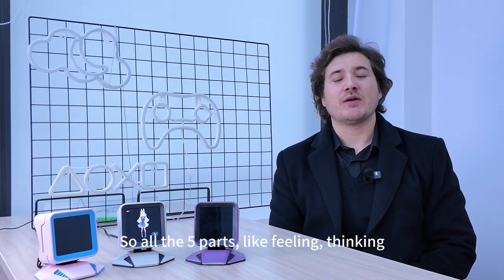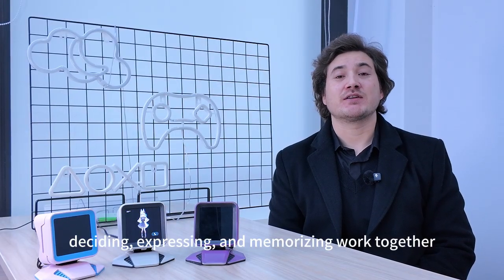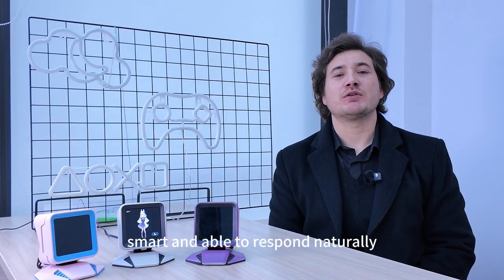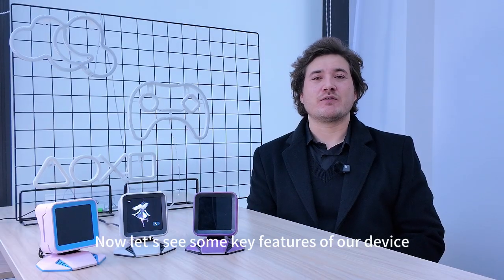So all the five parts, feeling, thinking, deciding, expressing and memorizing, work together to make our LabLossMate smart and able to respond naturally. This was the introduction of the Soul module. Now let's see some key features of our device.